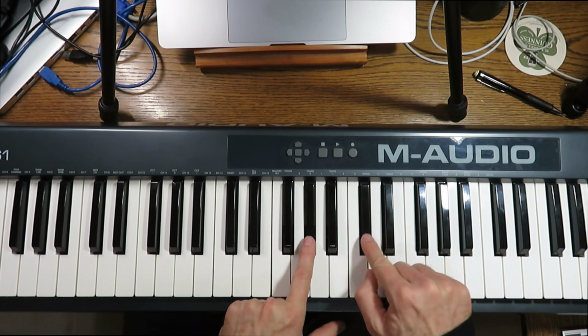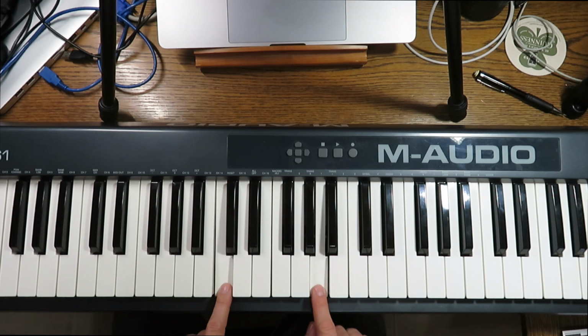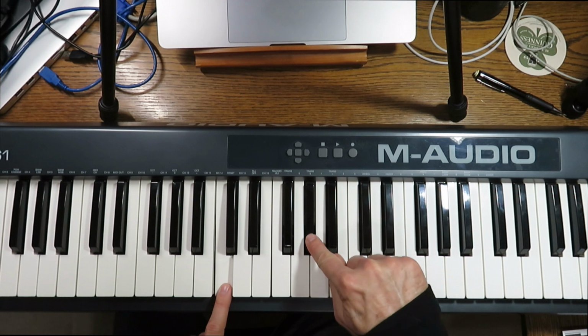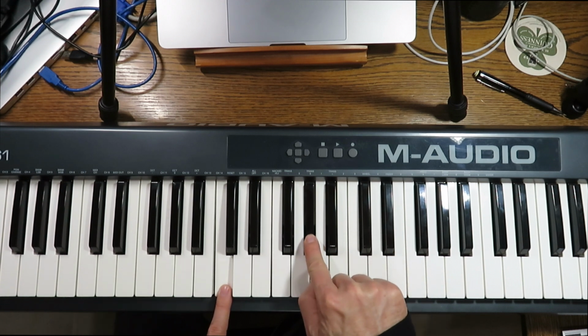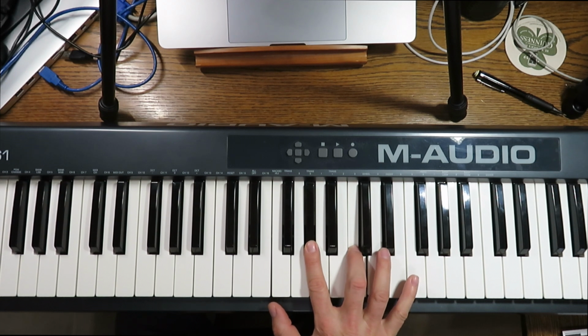There's your perfect fourth. It's getting smaller now, so it's diminished. All right, here's a major sixth, becomes a minor sixth. Therefore, it will invert to a major third.